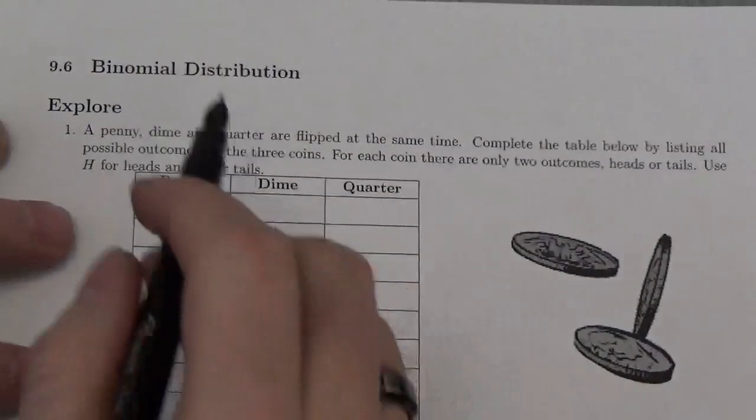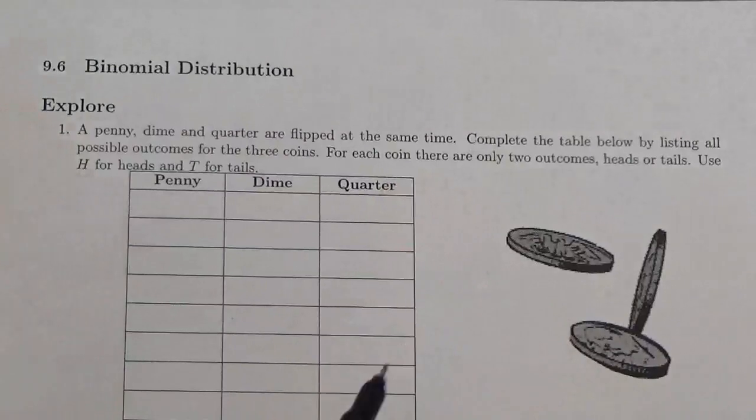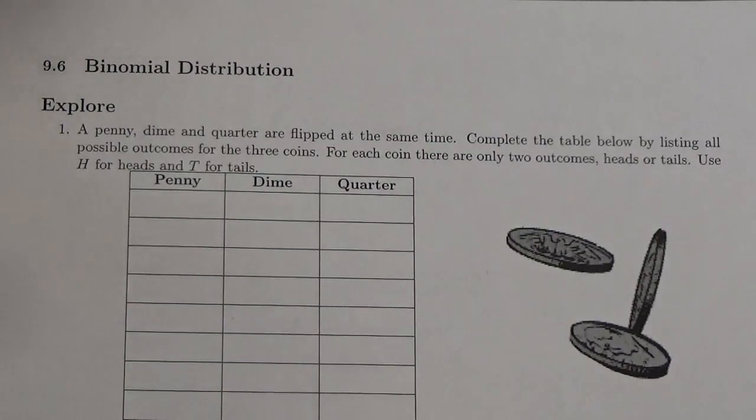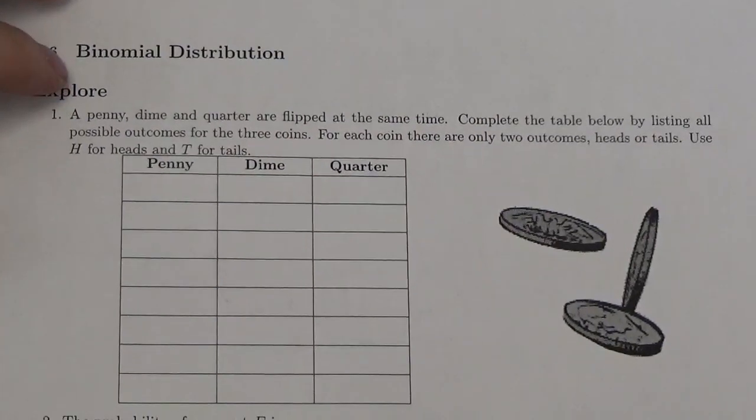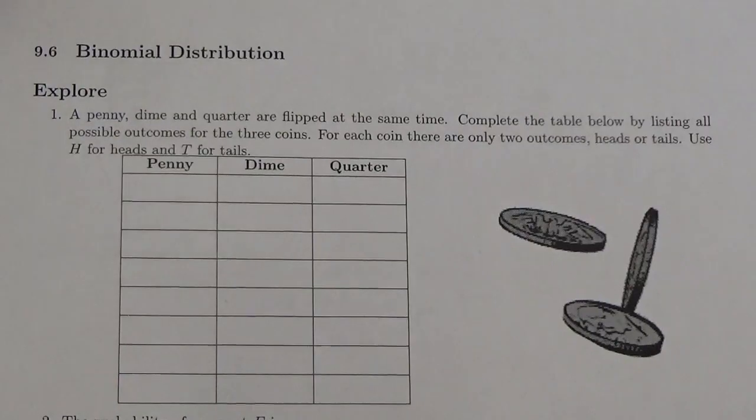Okay, hi everybody. So now we want to take a look at binomial distributions. And to introduce this idea, we're going to go through an experiment that would be considered a binomial sort of experiment. And we're going to try to draw out the ideas before we specifically outline what they are.